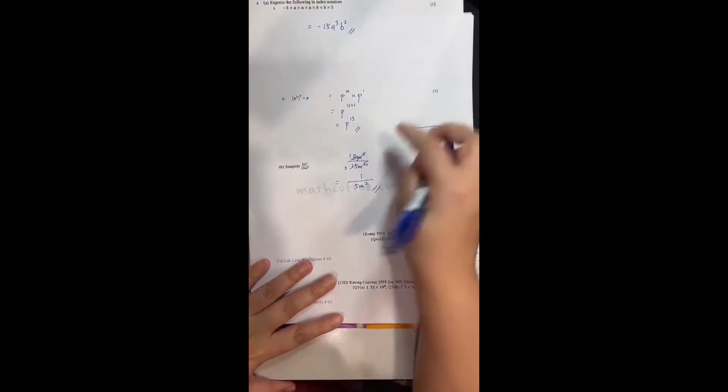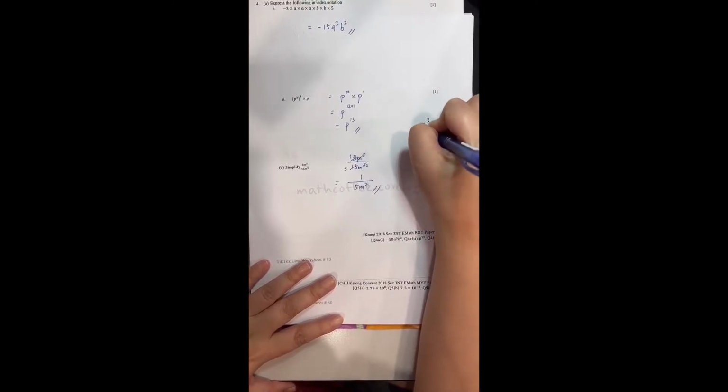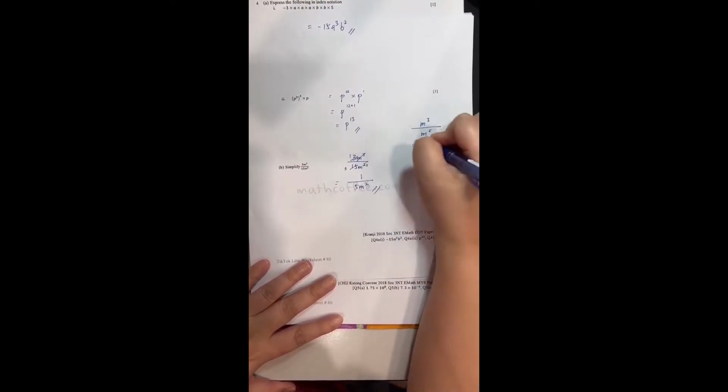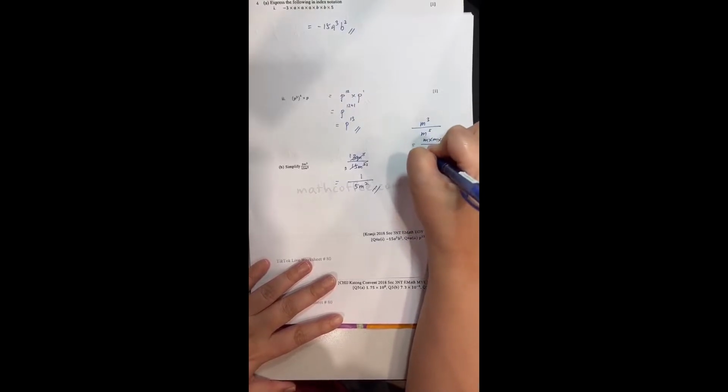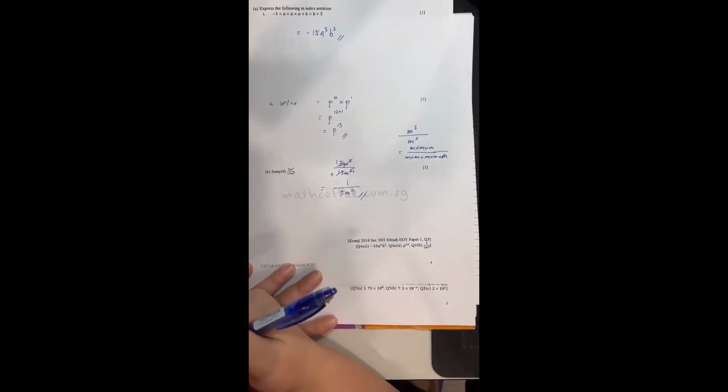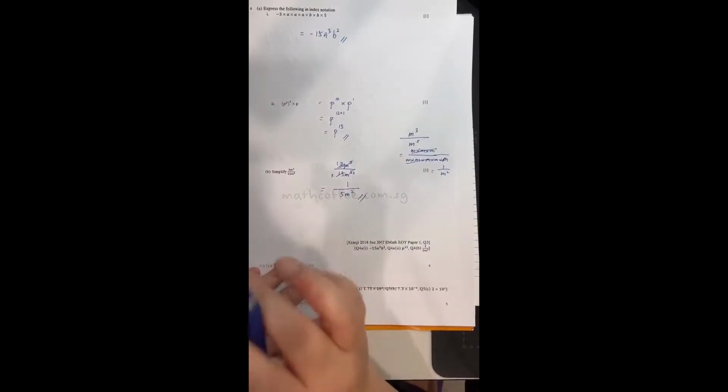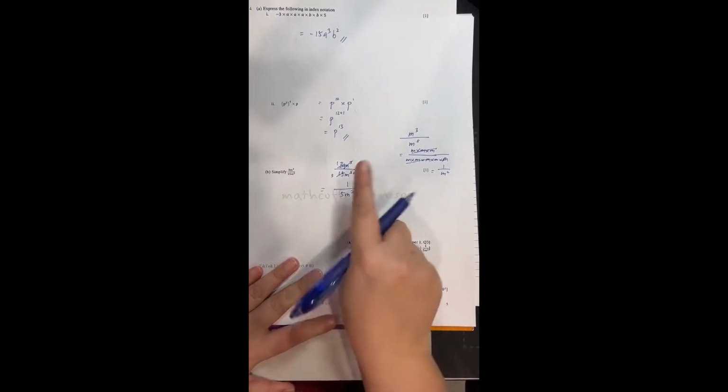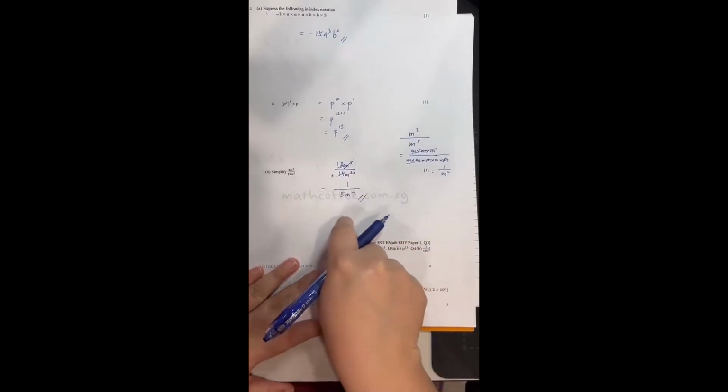Why is it that it's M8? You see, let me just say, M cubed and M5. What does this mean? It means that this is M times M times M. This is M times M times M times M times M. Then you cancel 3. So isn't it left with 2? So you left with 1 over M squared, correct? So why is it that it's 8? It is not M cubed times M5. M2 is at the denominator, not at the numerator, because the M5 is at the bottom.